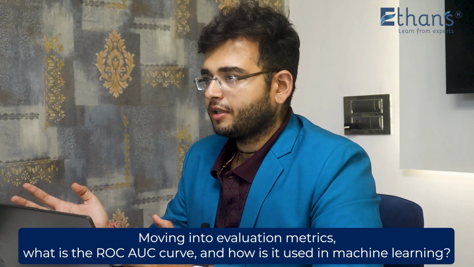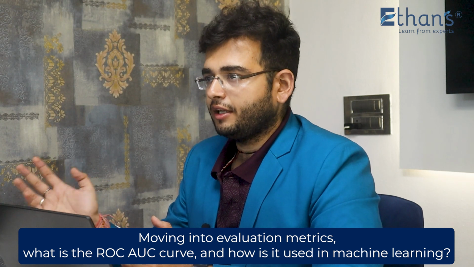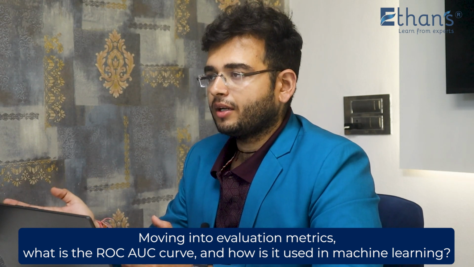Now moving on to evaluation metrics, what are ROC AUC curves and how are they useful? The receiver operating characteristic curve is a graphical representation of a binary classification model's performance. Now, this plots the true positive rate against the false positive rate at various threshold settings.